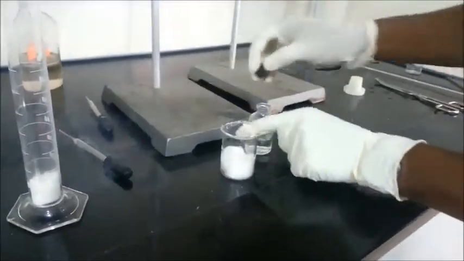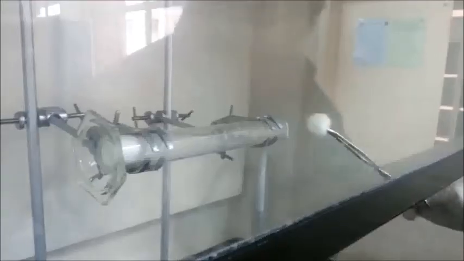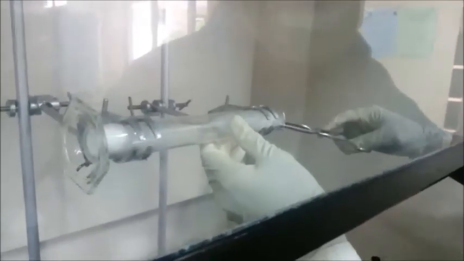Place the tube horizontally as we can see now. Put the piece of cotton wool at the beginning of the tube and close it with a cover.